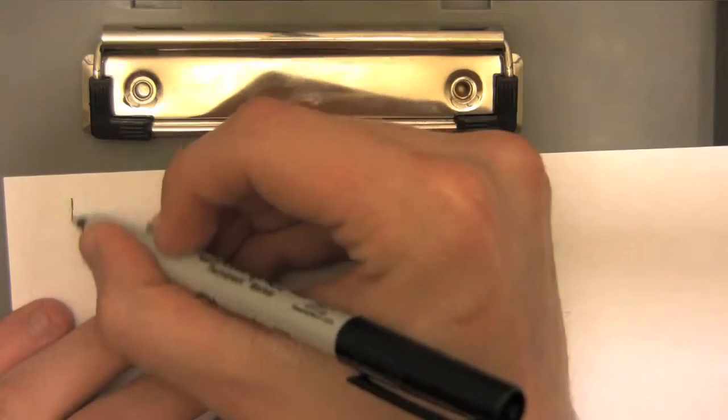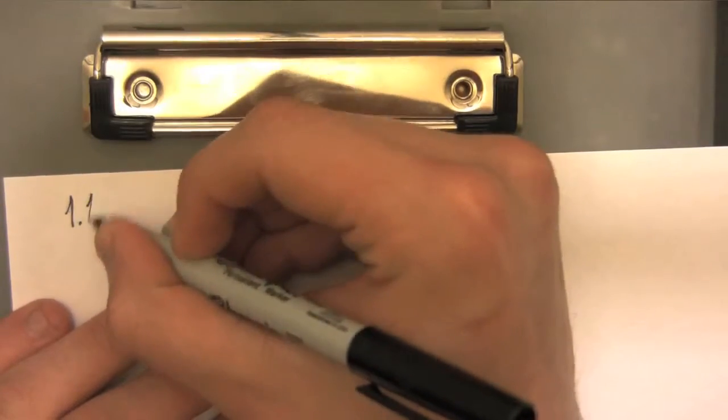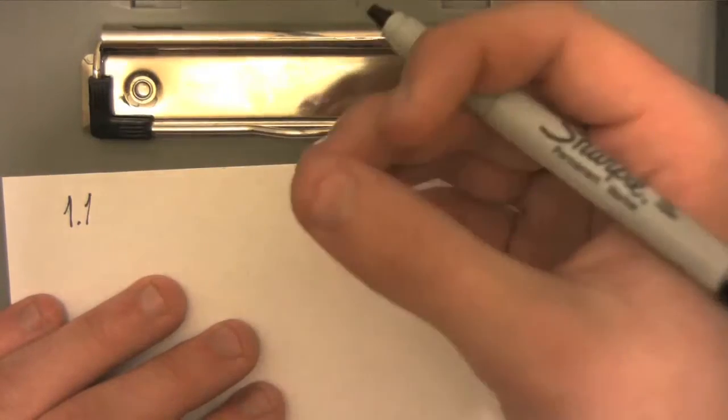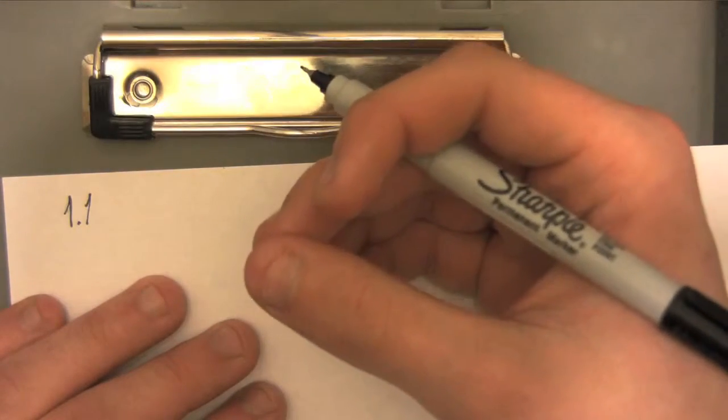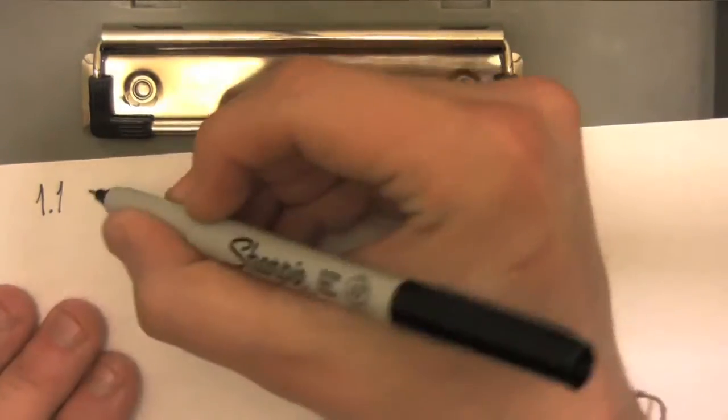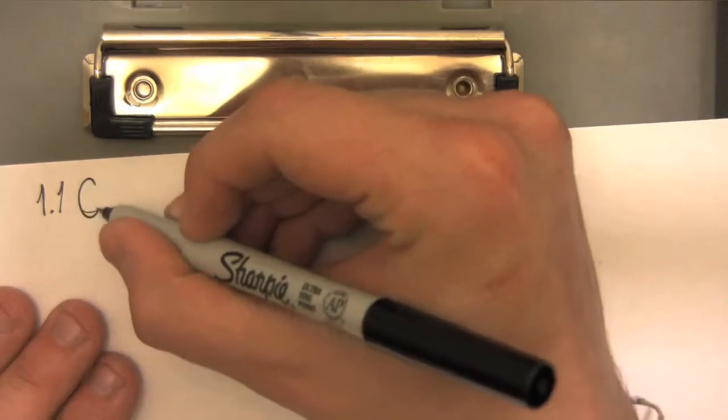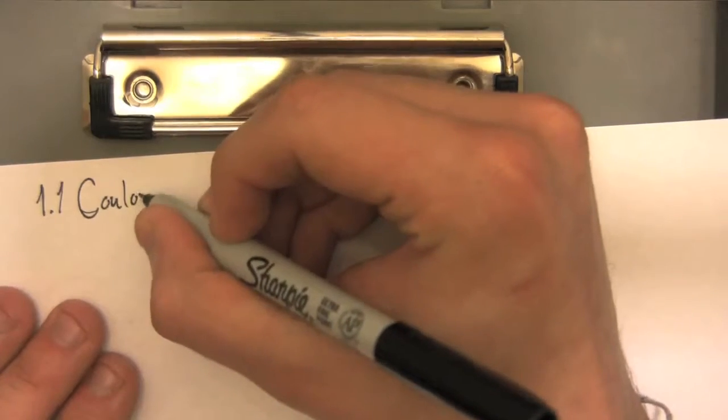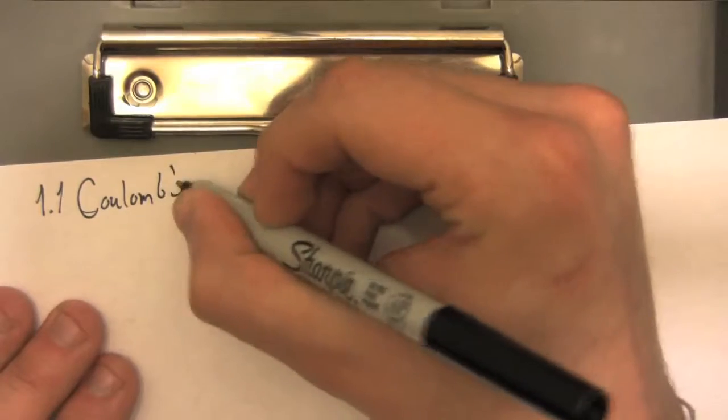When charges are moving, things get a lot more complicated. If they're moving at a constant velocity, then they start generating magnetic fields. We don't want to consider that, so the charges we're considering for the time being are going to be stationary.